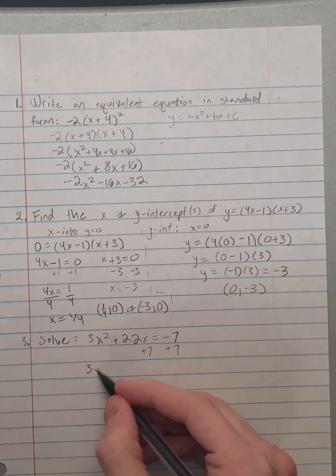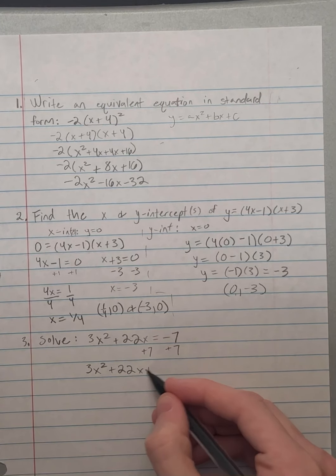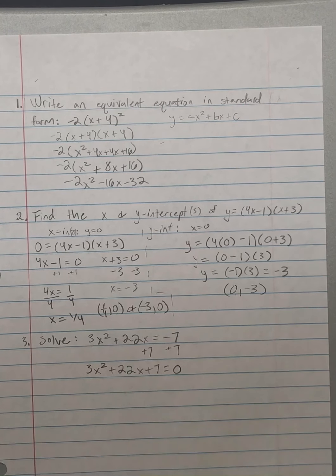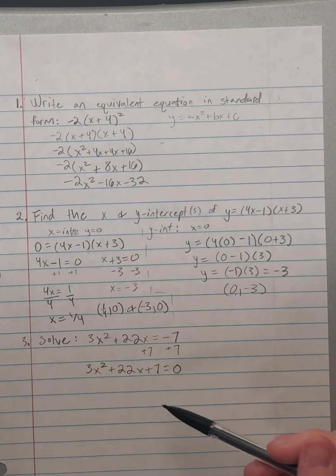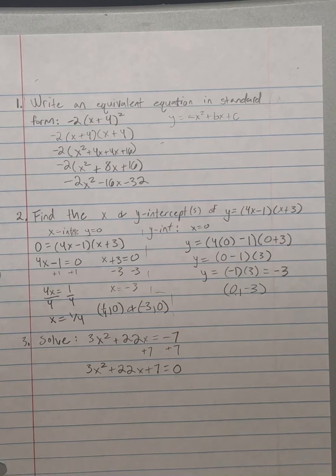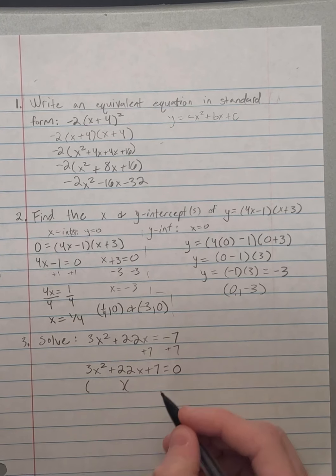So I have 3x squared plus 22x plus 7 equals 0. The reason I'm doing that is so when I get my factors, I can set it equal using the zero product property like we did up here. So the next thing I'm going to do is set up factors, and I'll have to check them.